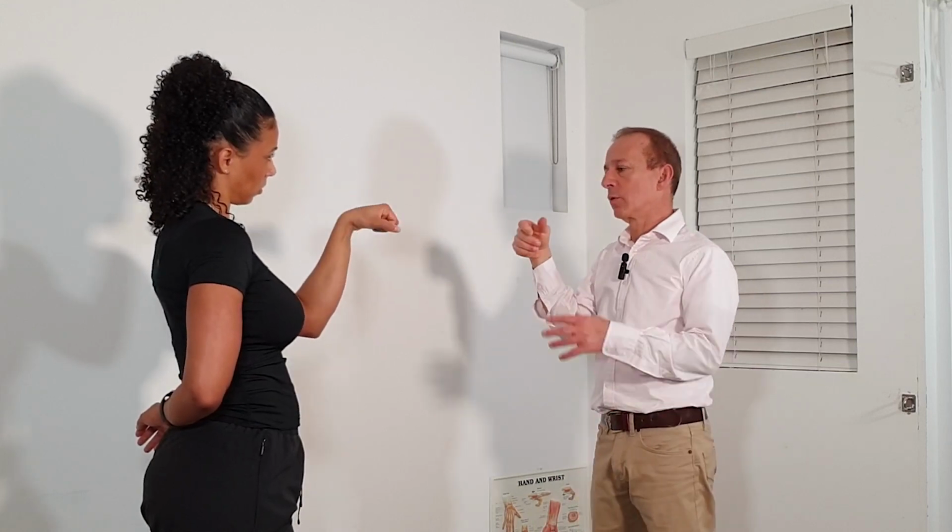Circular movement. Do the same again with the fist now. So one side, the other side, front, back. Obviously, when you're doing this for real, take a bit longer and pause at the end as we've been doing for maximum effects, yeah? Good.